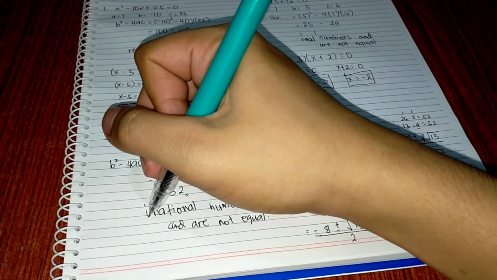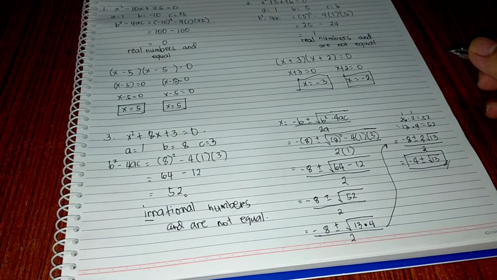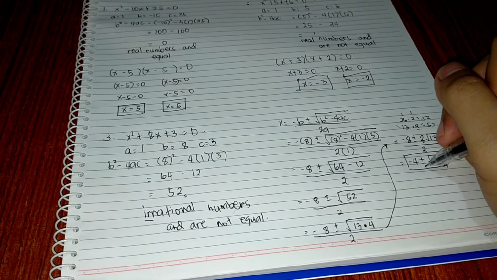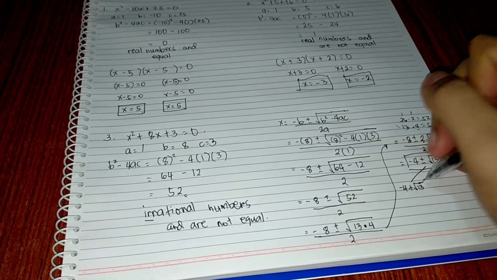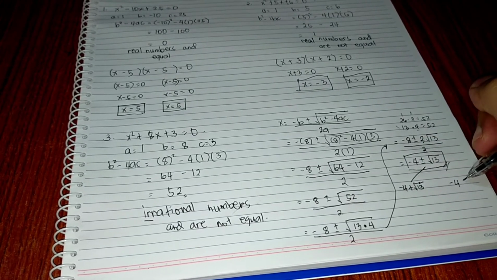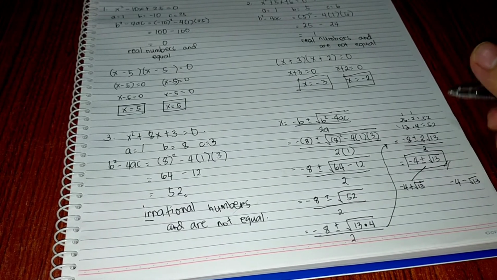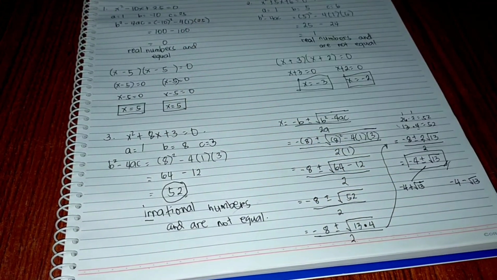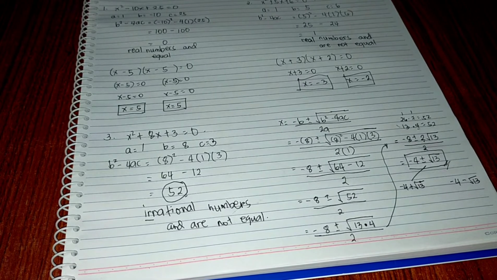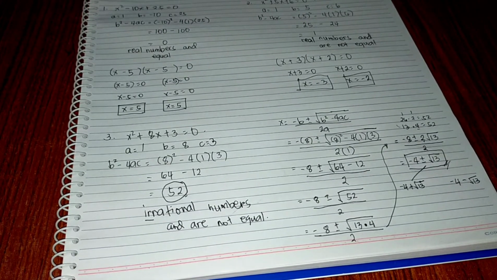Therefore, irrational number siya. Okay? Yung ganitong klaseng numbers or sagot ay irrational. Hindi rin po siya equal dahil pag pinaghiwalay natin sila, negative 4 plus square root of 13, and yung isa pa, negative 4 minus square root of 13. Okay po ba? Tandaan, kapag ang value ng discriminant mo ay greater than 0 but not a perfect square, ang magiging nature of the roots mo ay irrational numbers and are not equal.